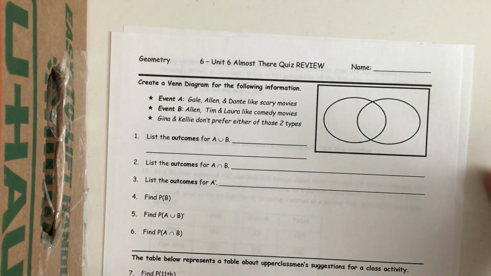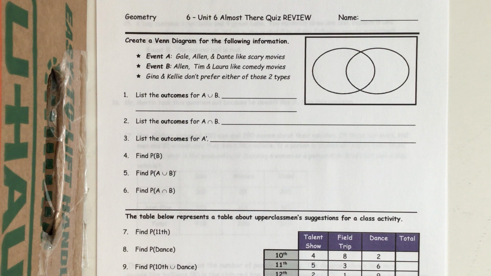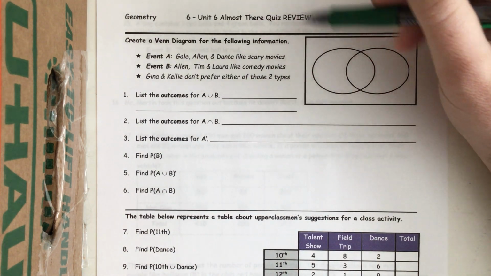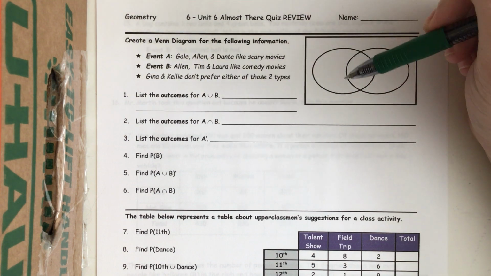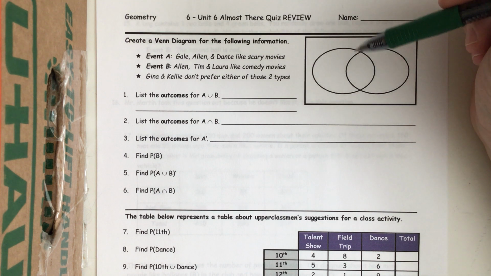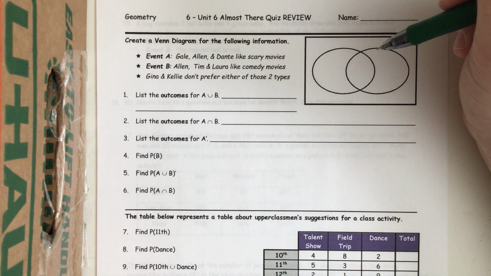All right. I'm going to go over the Unit 6 Almost There quiz review. And even though the Almost There quiz is Wednesday, Thursday, remember, you get multiple attempts at it, and it's just going to go in as a regular classwork grade. That's going to be averaged with this. So don't worry too much about the quiz on Wednesday, Thursday. Think of it as a learning opportunity. All right, let's jump into the review here.